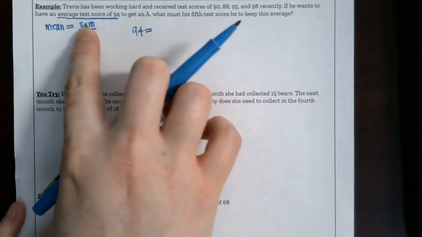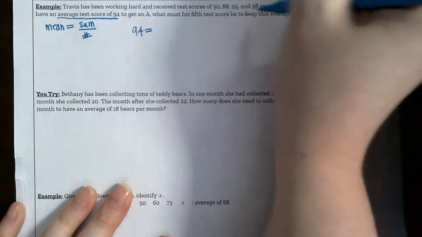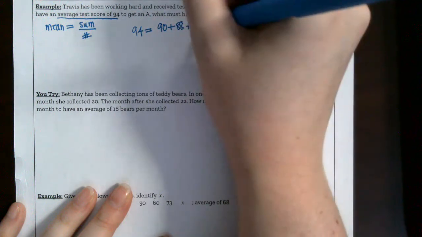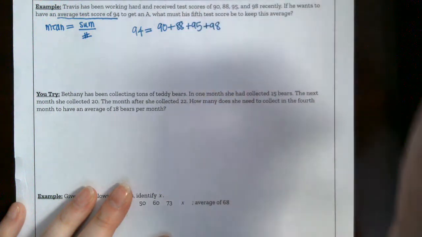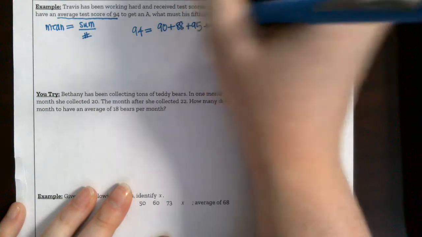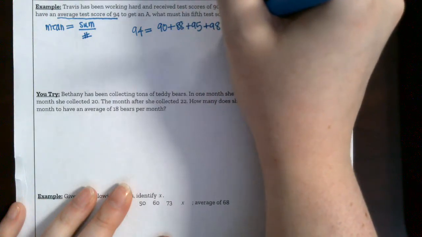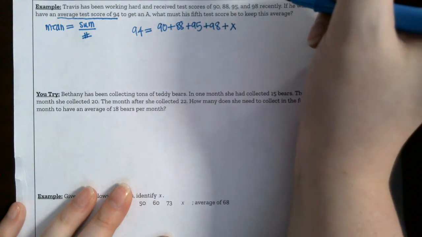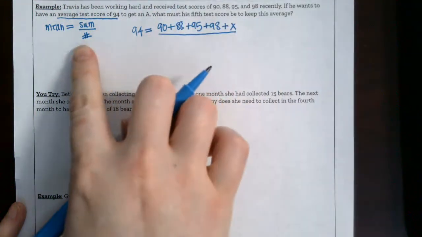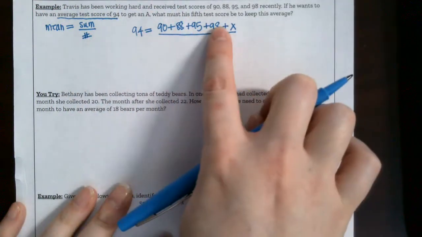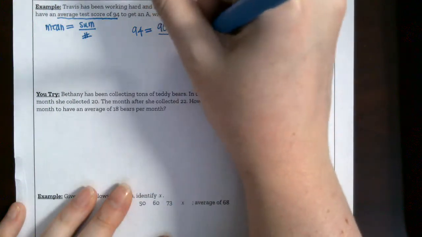And then I need to add up all of my scores. And I know most of them, so I'm going to have 90 plus 88 plus 95 plus 98. And then there's one that's missing. So the fifth test score we don't know. So I'm just going to put an X there because we don't know what that is. And then the number of values is 5 because I had my 4 that I already know and my fifth test score.